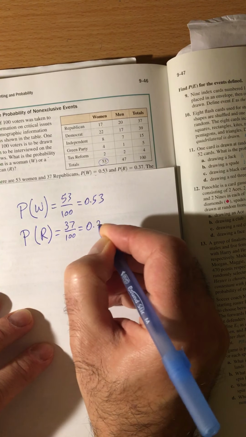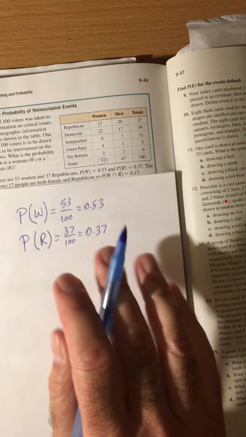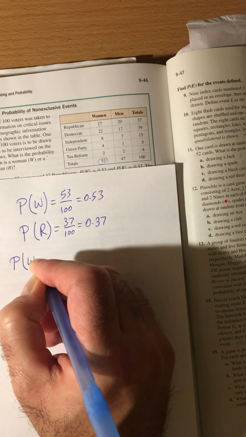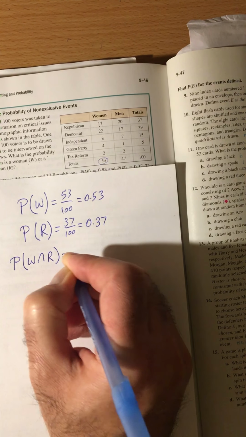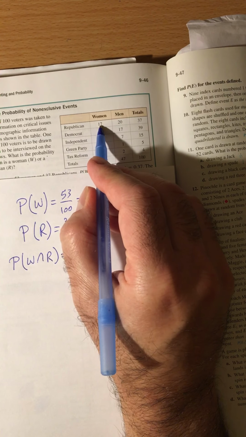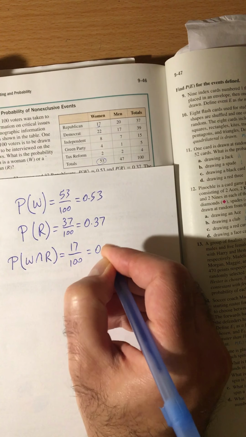And that's 0.37, right? But do we have any overlapping area? Do we have women that are also Republicans? Yes, we do. We have 17 of them, right? So the probability of women being Republicans is 17 out of 100, right here. So that gives you 0.17.